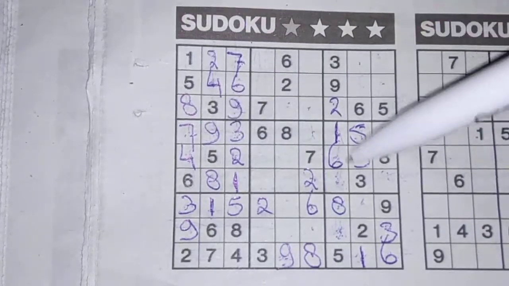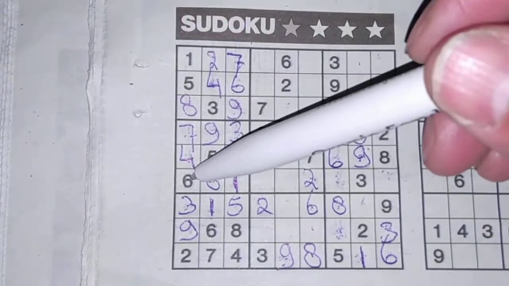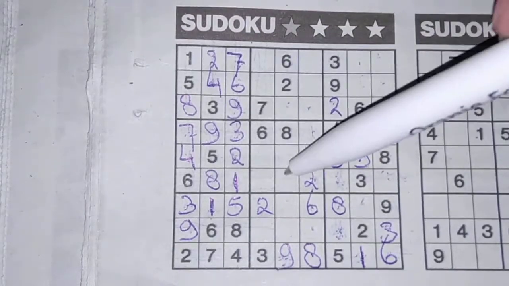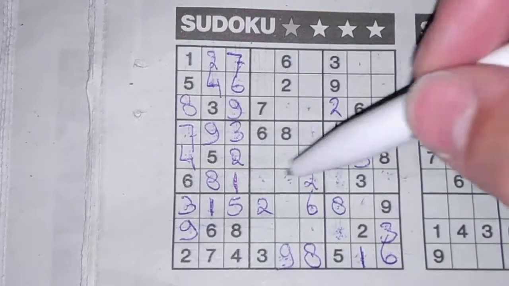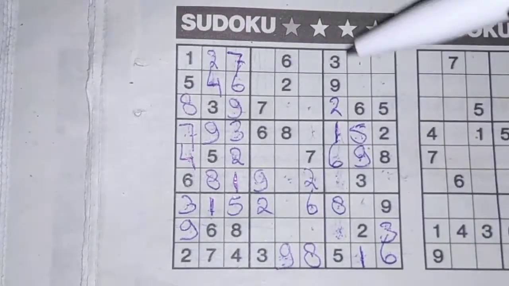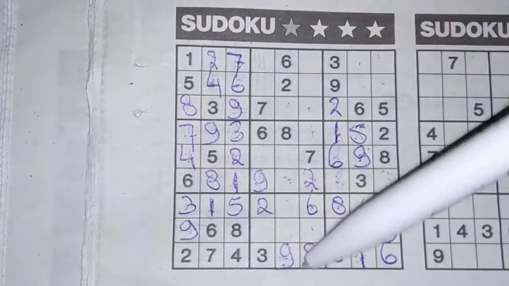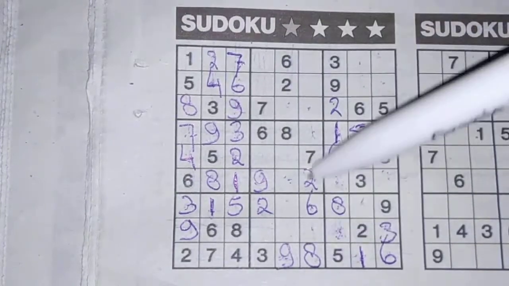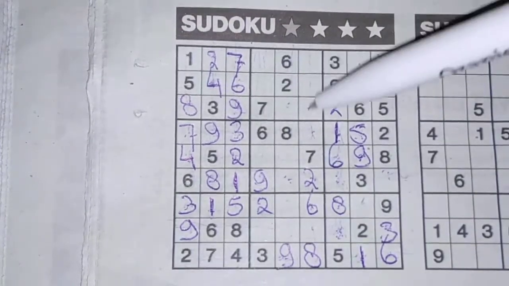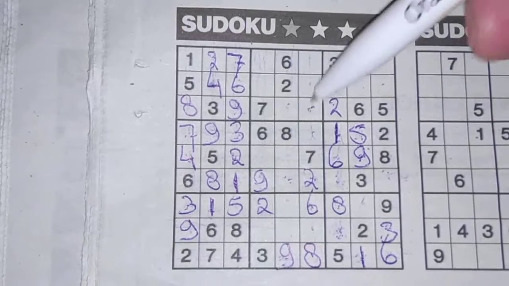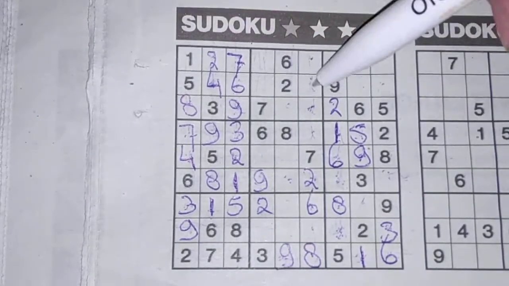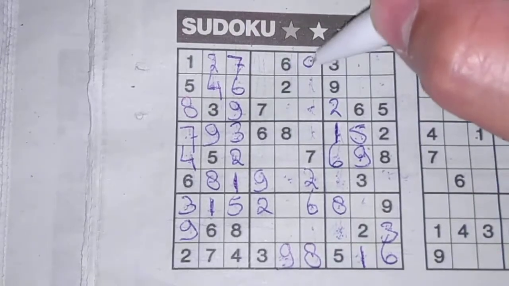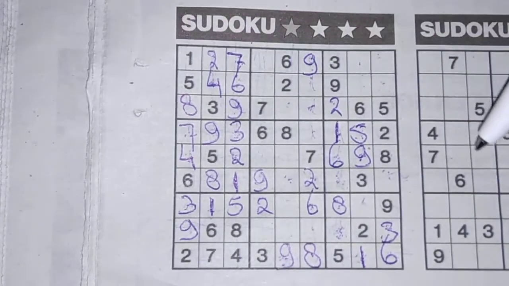9 in this row, 9 in the middle row. So in the row below, the only 2 places for the 9 should be here or there. But I see here 9, no 9 there. 9 should be here. 9 in this column, 9 in the middle column, so in the column next, the only 3 places for the 9 should be here, here, or there, but I see here 9, no 9 there, here 9, no 9 there, only place for the 9 should be there.